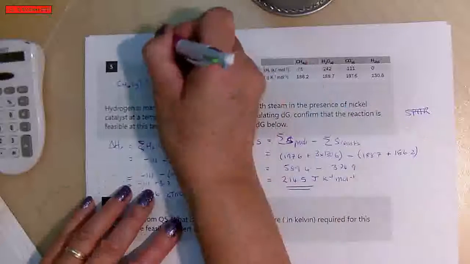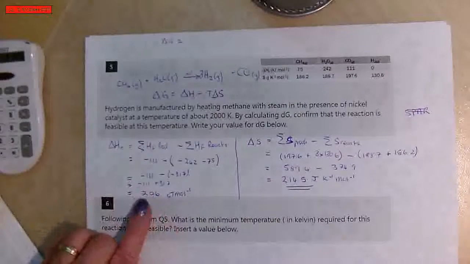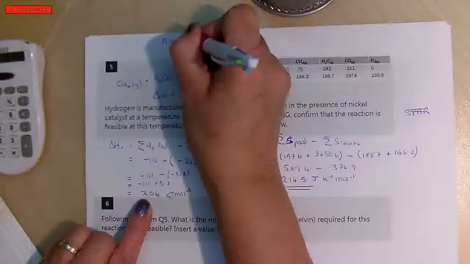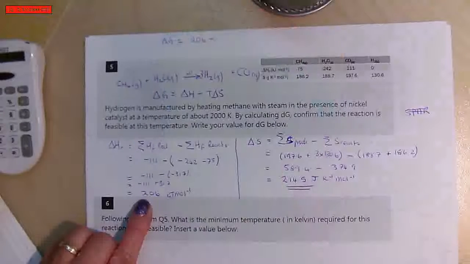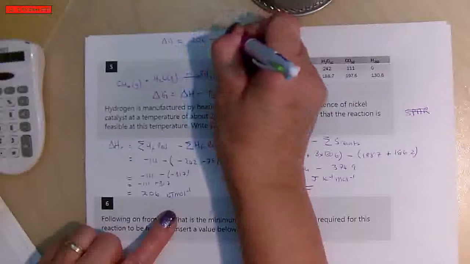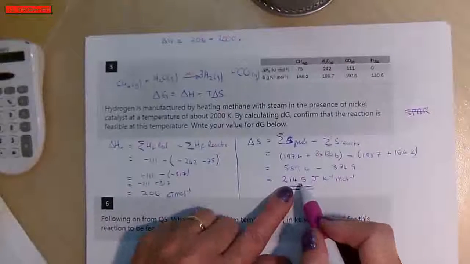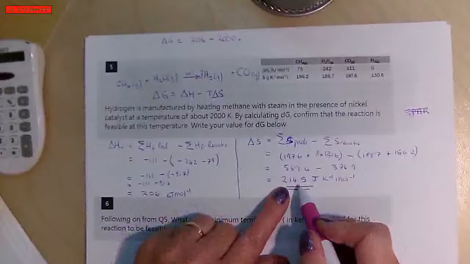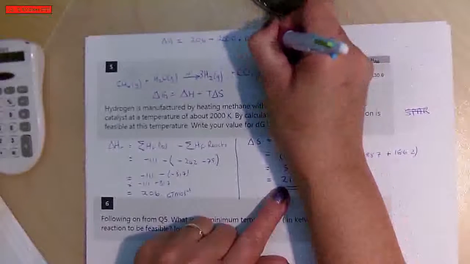So delta G equals, delta H we've got as 206, so that equals 206, take away T, 2000, times delta S is 214.5 as joules, so as kilojoules that is 0.2145.